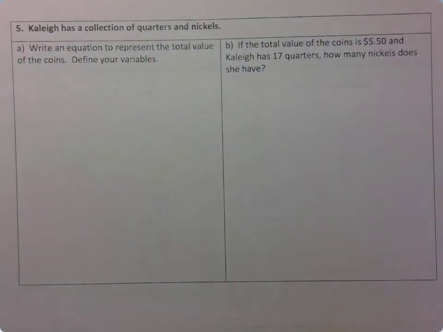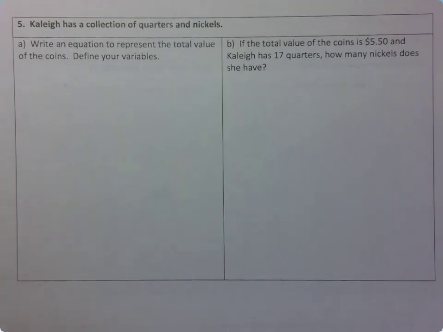Callie has quarters and nickels. Nothing else, just quarters and nickels. Write an equation to represent the total value of the coins. Okay. Do you know how many quarters she has? No. Do you know how many nickels she has? Do you know how much money she has? What do you know? How much what? Oh, well, how much is each quarter? I'm going to use that. How much is each nickel?